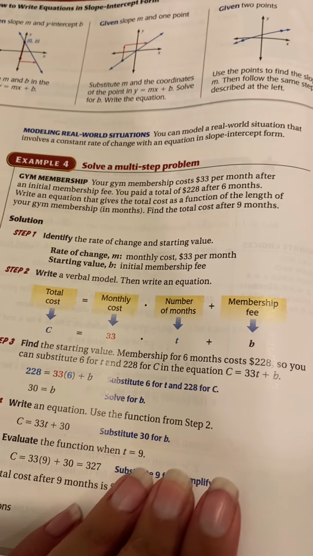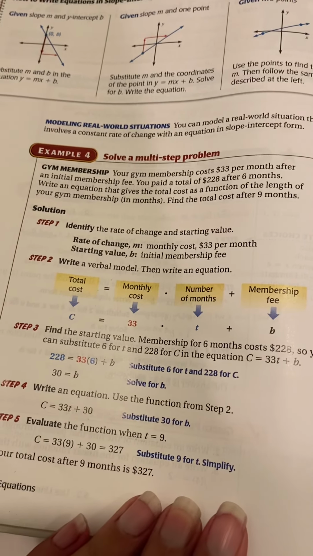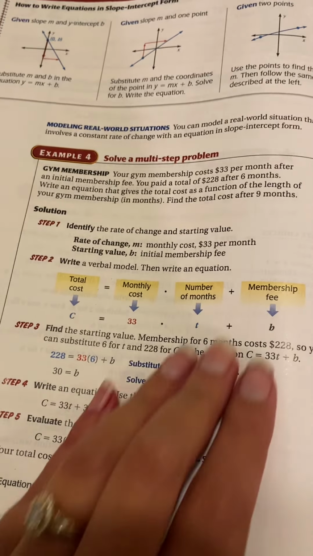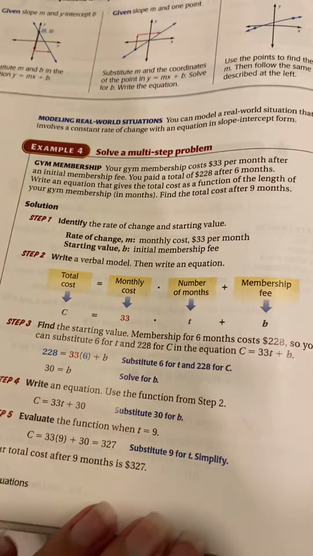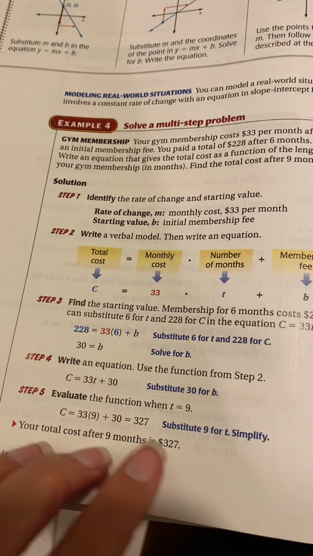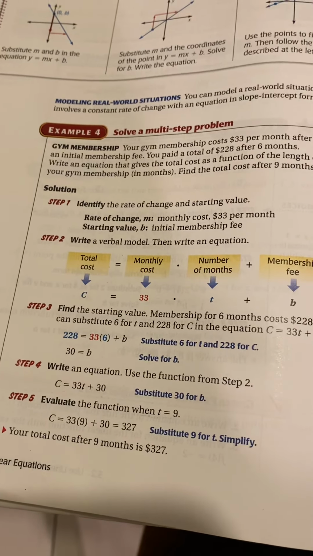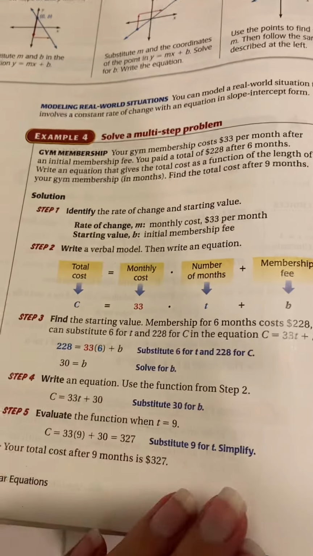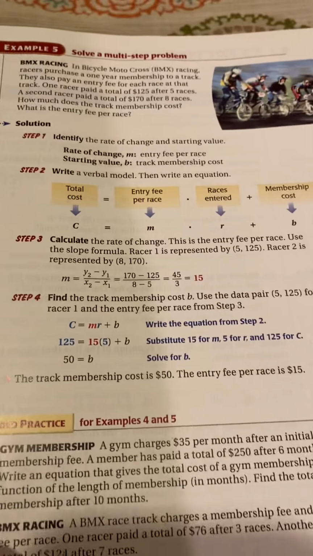The easier way for me to solve that would have been, for 3 more months at $33 a month, we could add 3 times 33 to what we already paid. But you also can do the equation like they said. Okay.